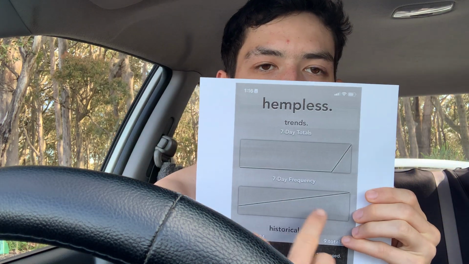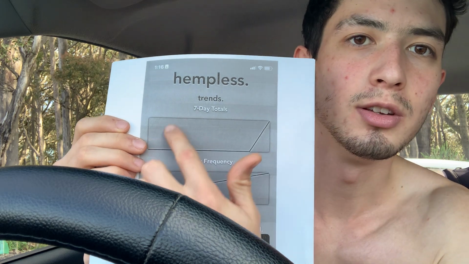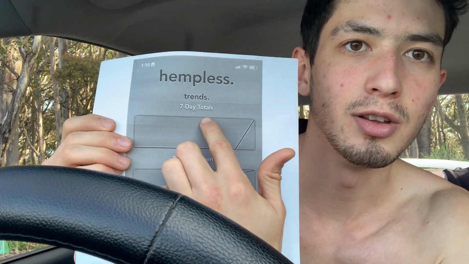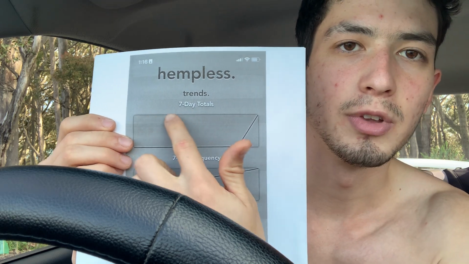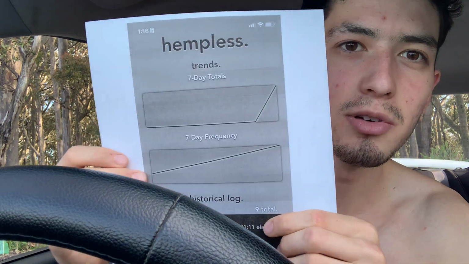So let's say you use, right now it doesn't have the data collected because I'm just doing a demo, but you can see basically, let's say you've used more for a period and then you've used less, you'll be able to tell. If you've had a day where you've used a lot, it sort of spikes up. Then it's got the 7-day frequency. I never quite understood that one. It's a little bit confusing, but hey, if you use it and you figure it out, please let me know in the comments, because I really want to know what this is.